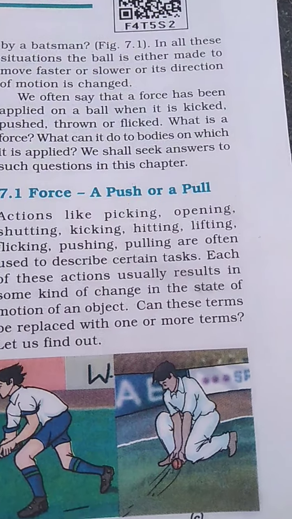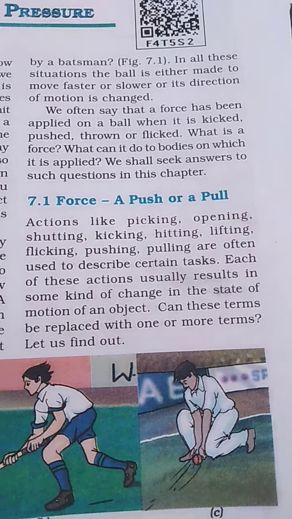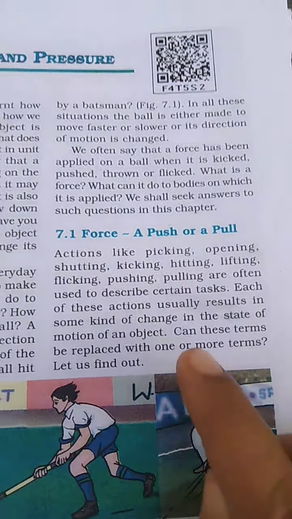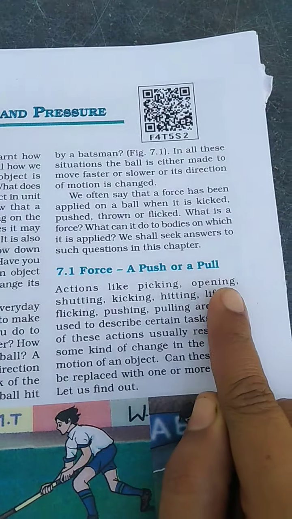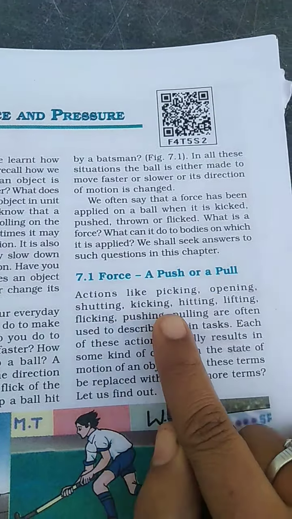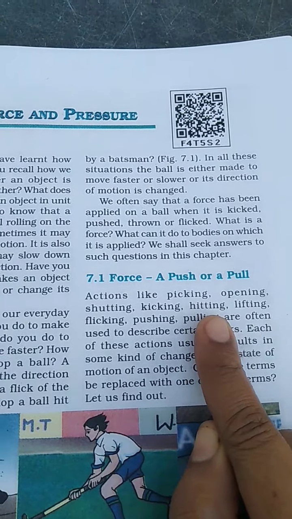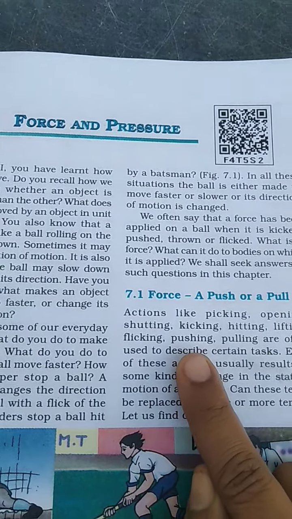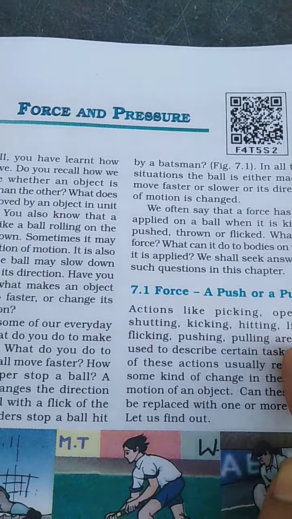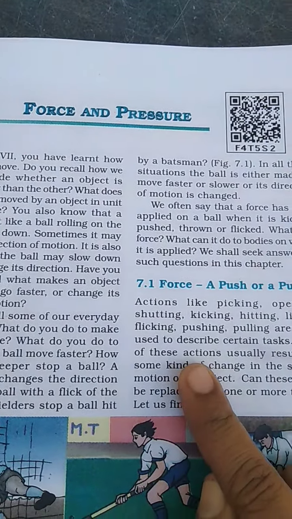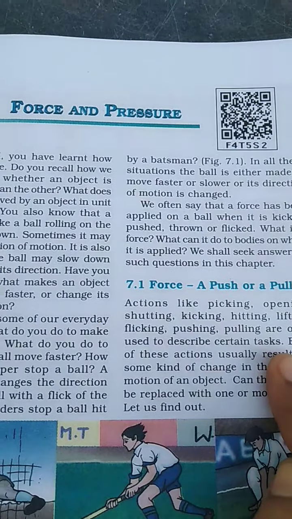See here, children, actions like picking, opening, shutting the door, kicking the ball, hitting, lifting, flicking, pushing, pulling are often used to describe certain tasks.